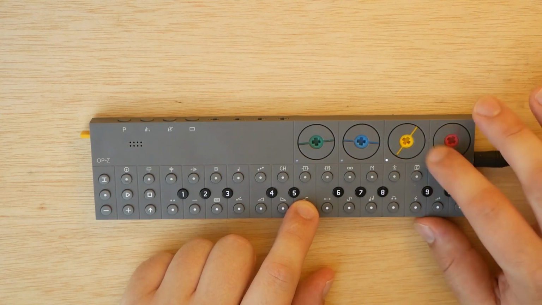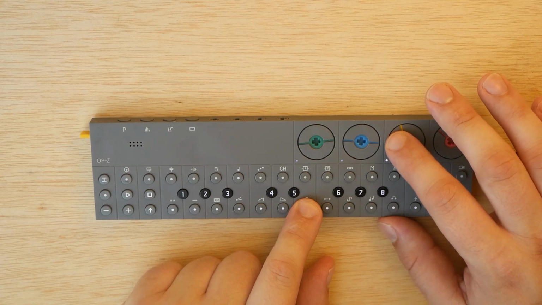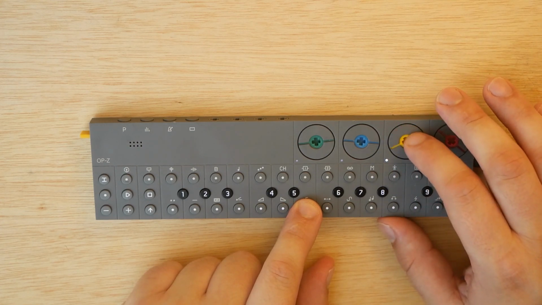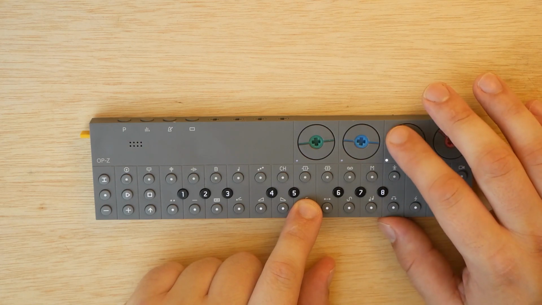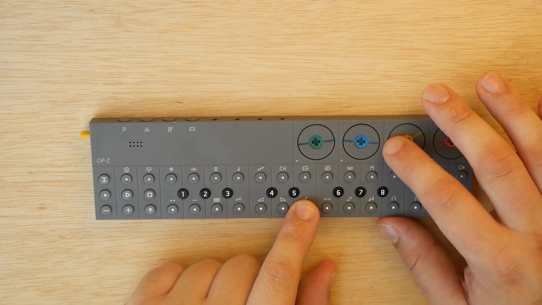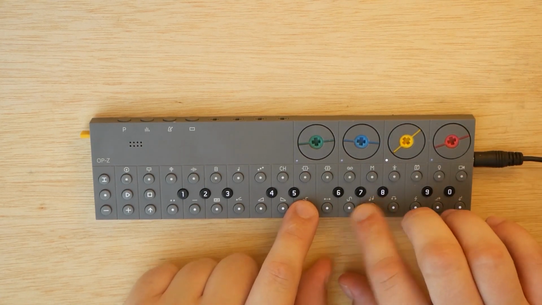Of course, the red knob is our filter resonance, and the yellow one is our cutoff. We can go low pass. We can go high pass. That one's pretty self-explanatory, but still sounds pretty awesome.